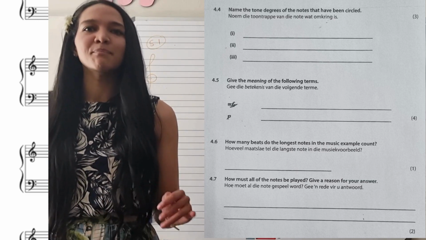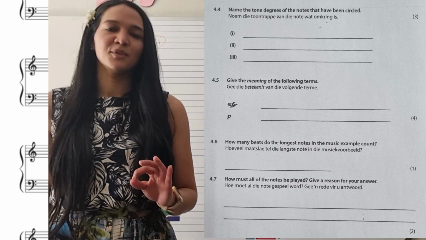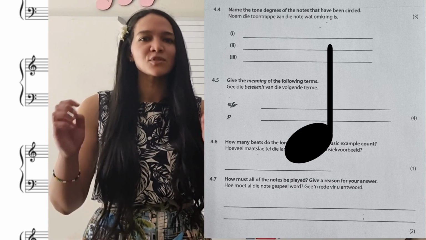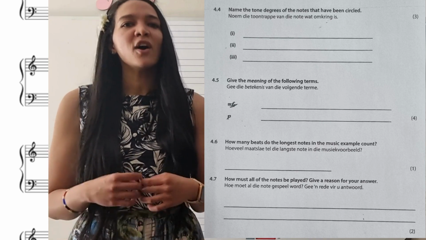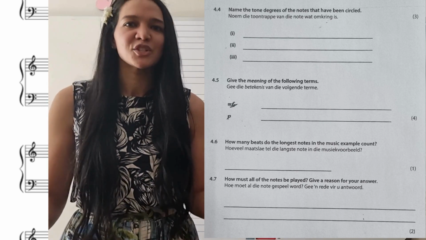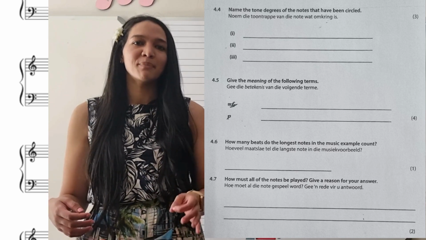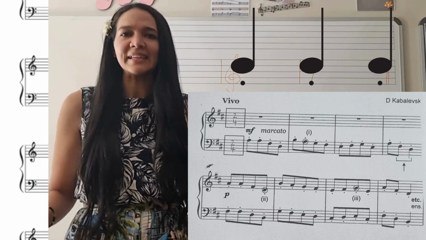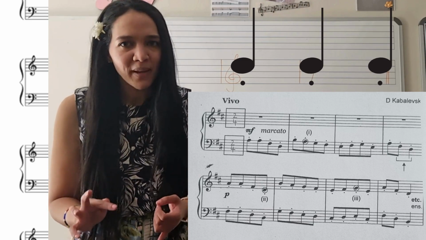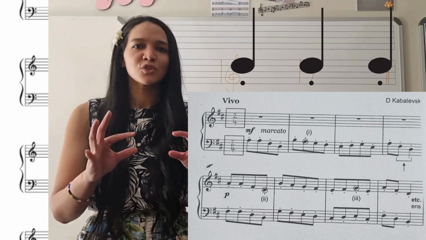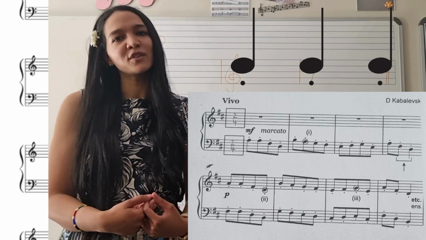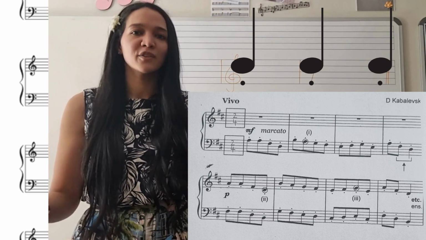Then 4.6, how many beats do the longest notes in the music example count? The longest note here is only a crotchet, so it counts 1 beat. Then they ask us sort of an application question. How must all the notes in the piece be played? And they all have staccatos indicated. So the notes must be played in a detached way or in a short way, in a staccato way. And the reason is because of the staccato dots that appear there, the staccato indications.